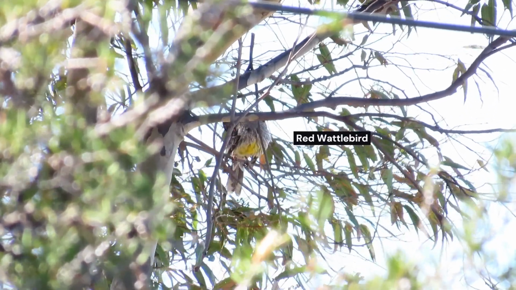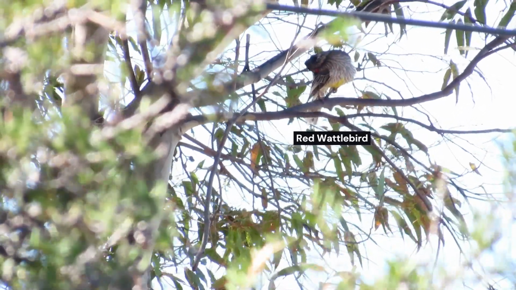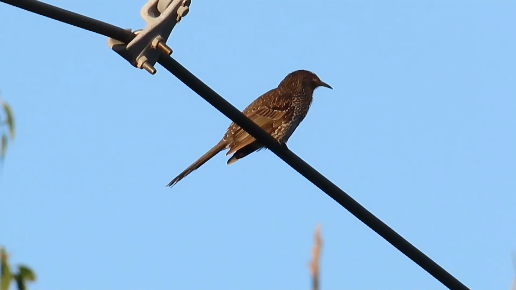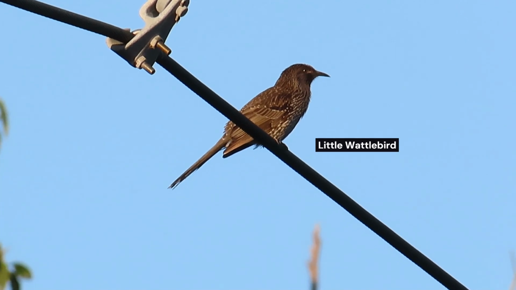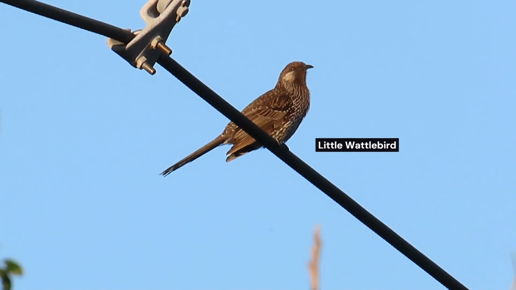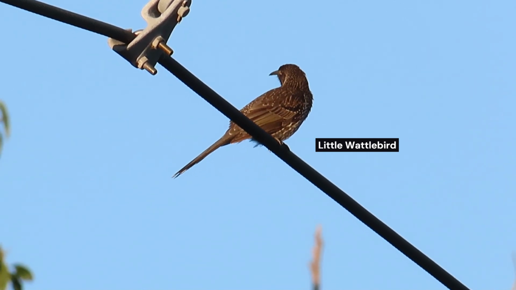Speaking of competitors, here comes one of the pricks now. This is a red wattlebird. Technically, just another species of honeyeater. Similarly, this is a smaller, less striking species of wattlebird, the little wattlebird. While they are both actually just more species of honeyeater, they are the sworn enemies of the New Holland honeyeater and each other.